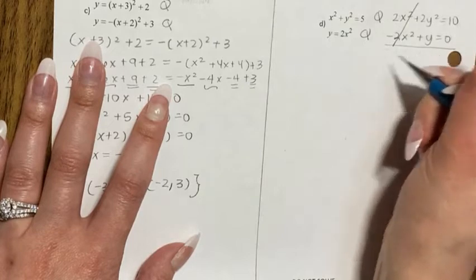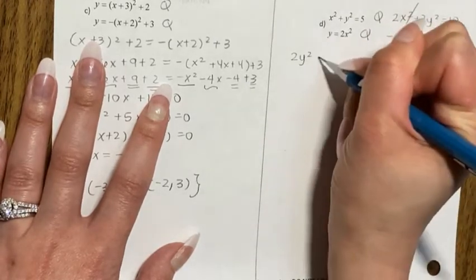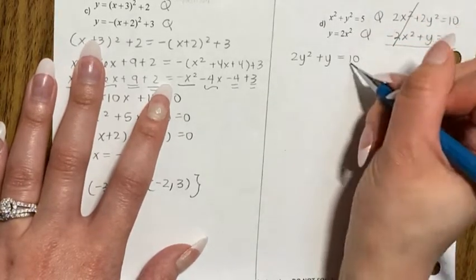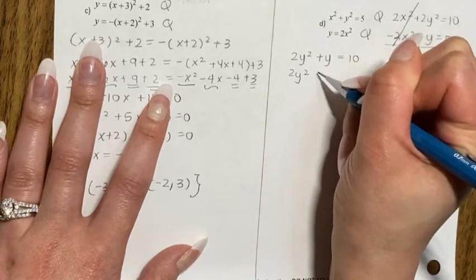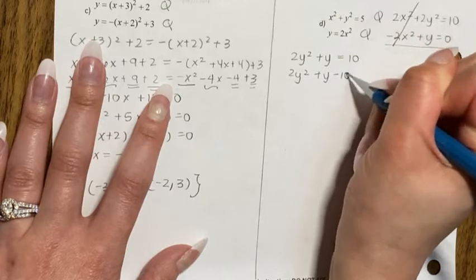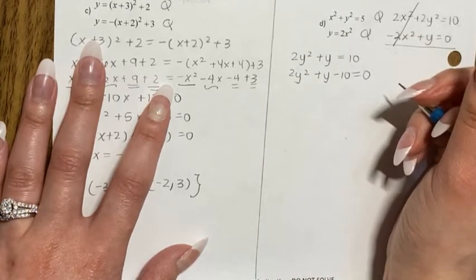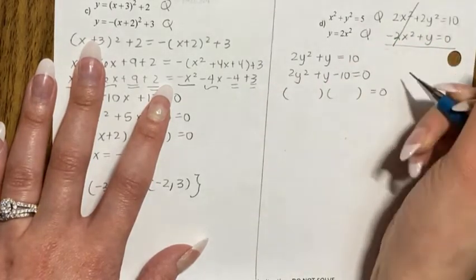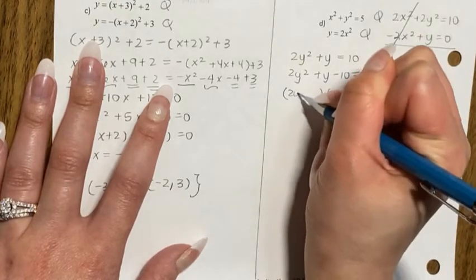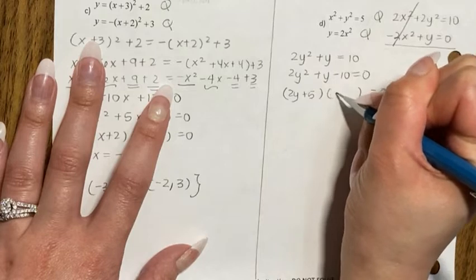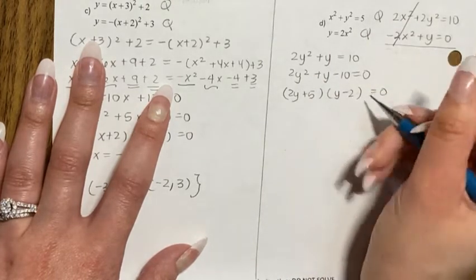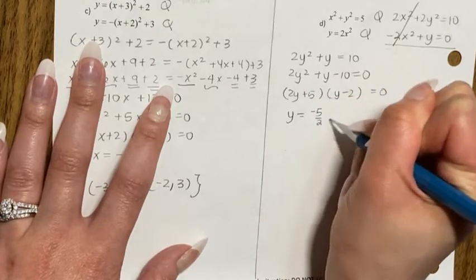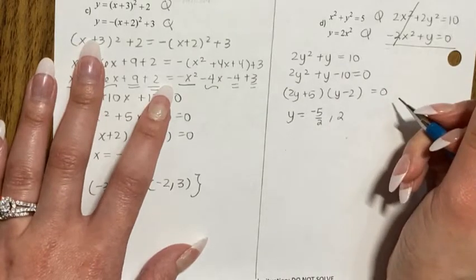What you have left there is 2y squared plus y is going to be equal to 10. So from that I'm going to pass the 10 to the other side, so you have 2y squared plus y minus 10 is equal to 0. So at this point you can factor out however you want, master product method immediately. So you have that it's 2y plus 5 times y minus 2 is equal to 0. And after that, you can recognize that your two y's are y equals negative 5 over 2 and y equals 2.